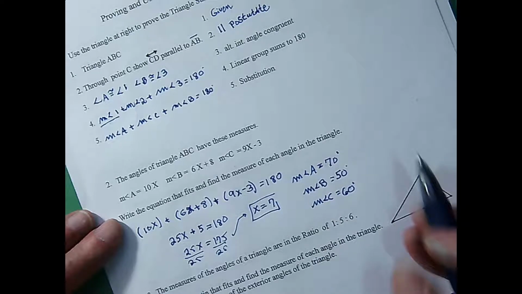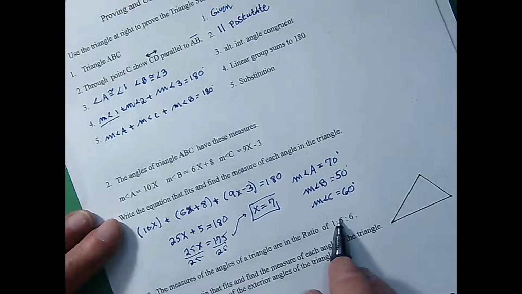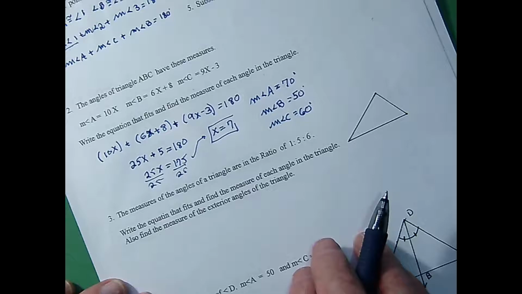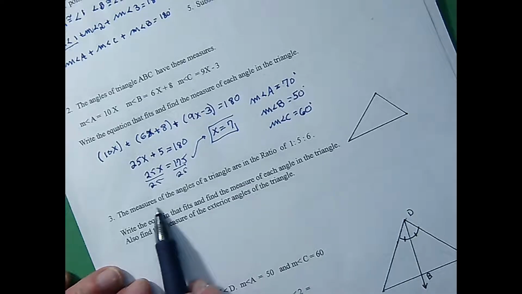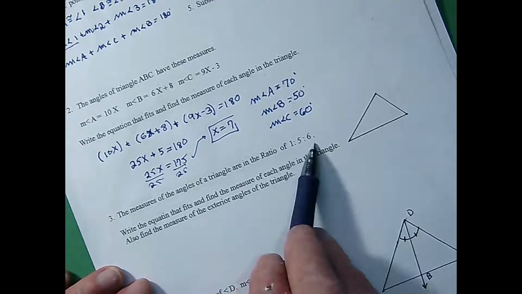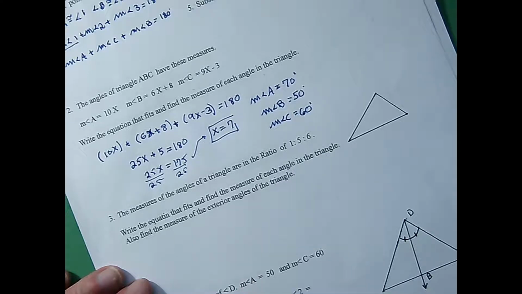You might check those, be sure they add up to 180. I'm pretty sure that they do. I can see that they would. Here comes another very typical question. The measures of the angles of a triangle are in a ratio of 1 to 5 to 6. Write the equation that fits and find the measure of each of those angles. And also we're going to look at exterior angles of this triangle. You'll see those things come up right away.